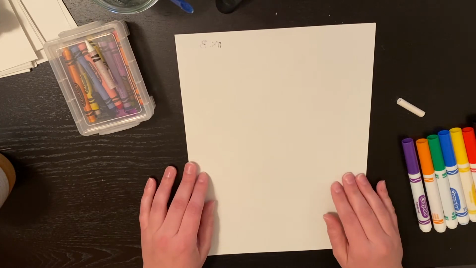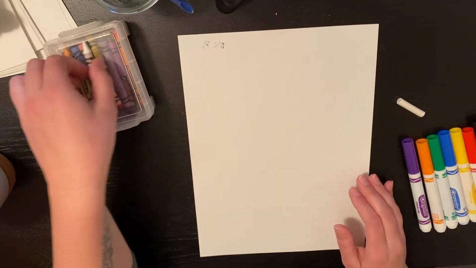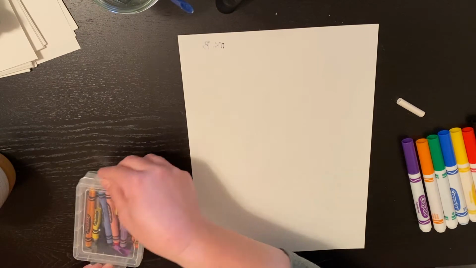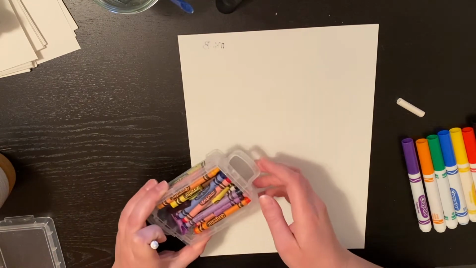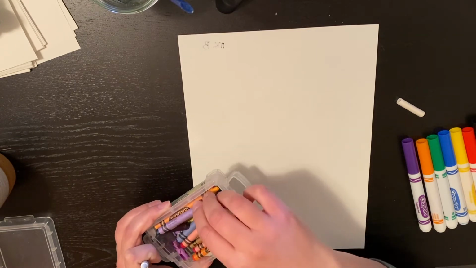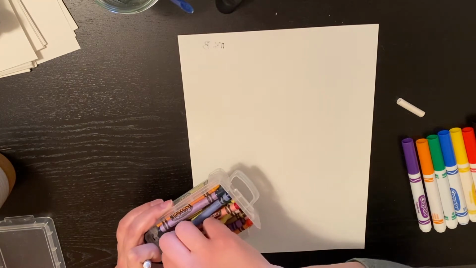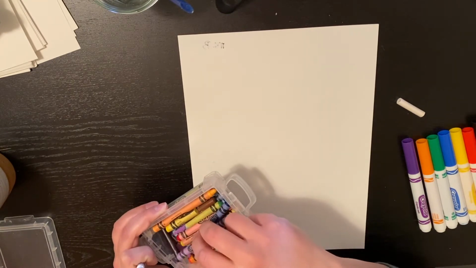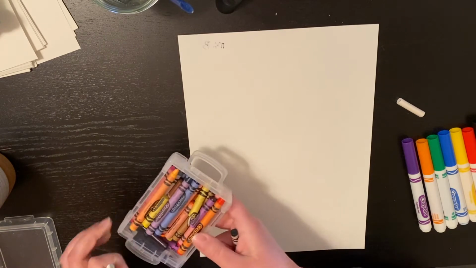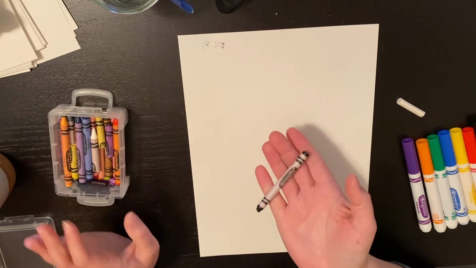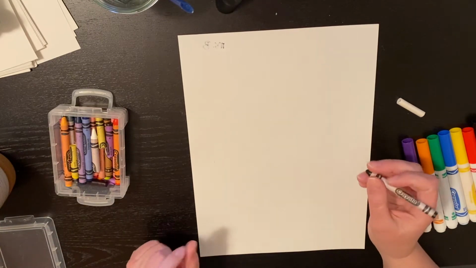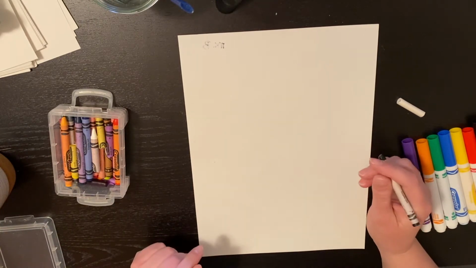The second step for our project today is going to be finding a dark colored crayon. That can be black, purple, dark blue, or a dark red will be all right. You could do gray or brown. You're going to want to find a dark colored crayon, and we are going to be drawing our Paul Klee cats.